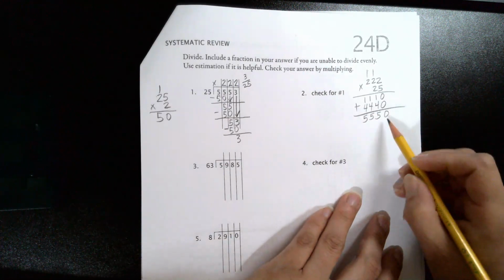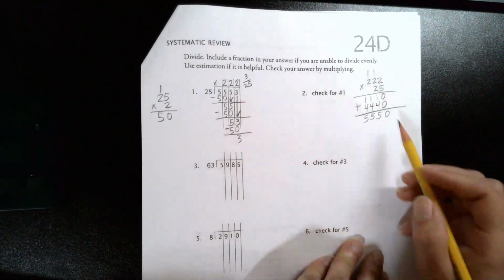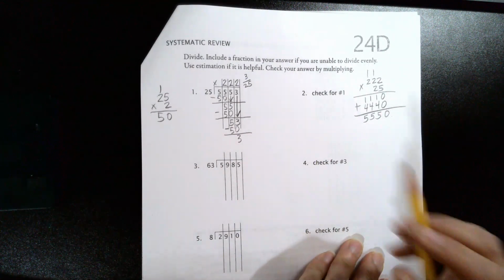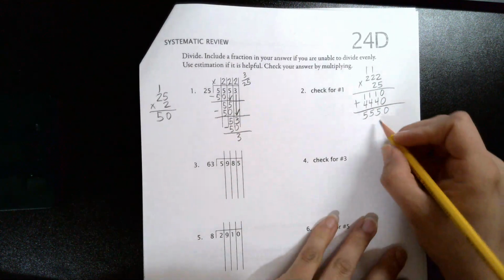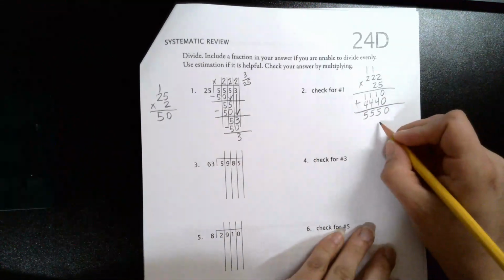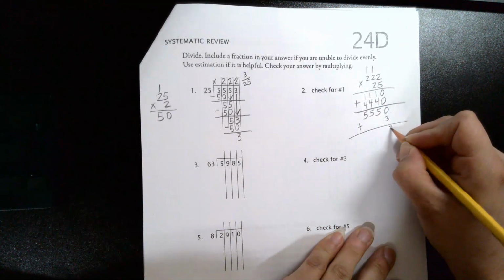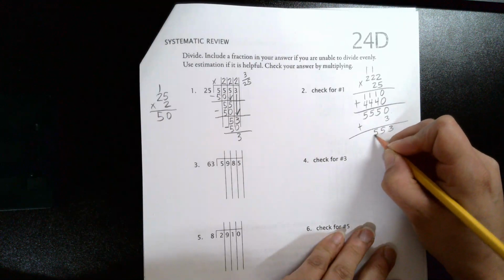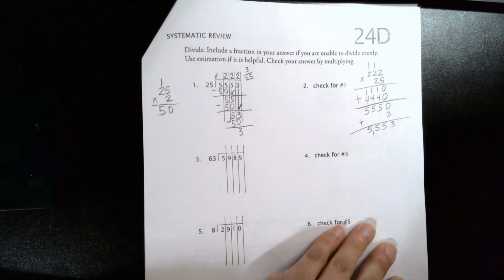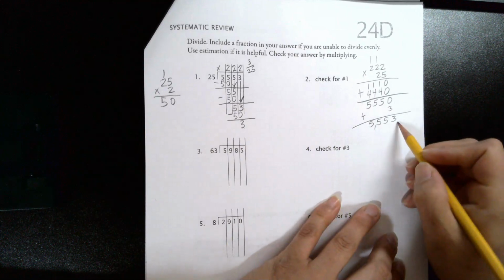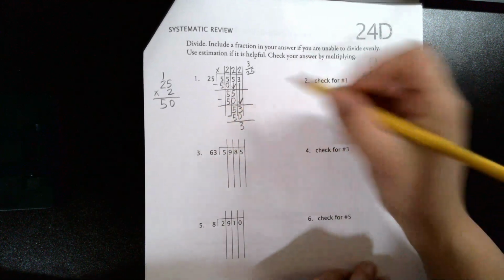And then, it doesn't match up. But do not fret. We have to add our 3 that was left over. See that 3 right there? We have to add that guy back in. Plus 3, and it's 3, 5, 5, 5. So 5,553. Is that what we started with? Yes, it is. So that checks out.